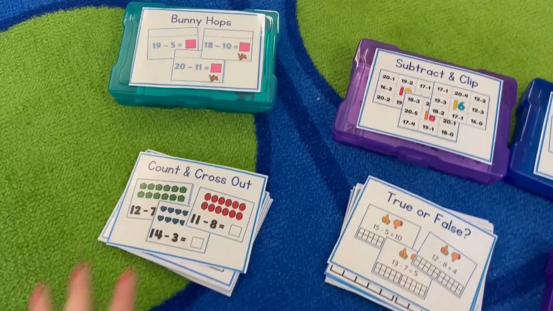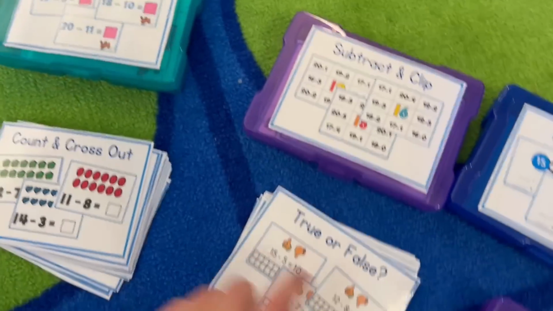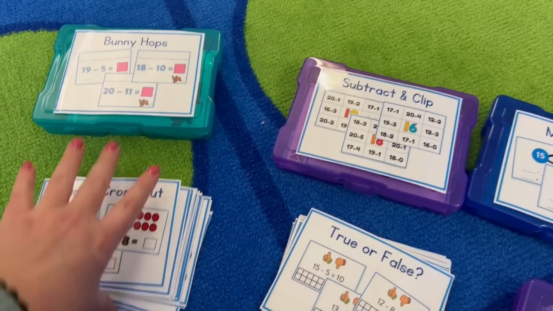I already prepped all of my addition task cards to 20, so now I need to prep all of my subtraction task cards to 20. So give me a quick little break while I go ahead and do that. Okay, they are prepped. These ones I need to get another case for. I'll do that in a minute.